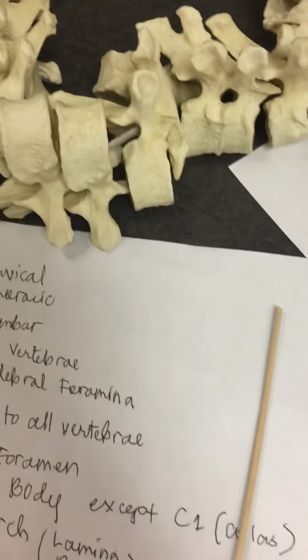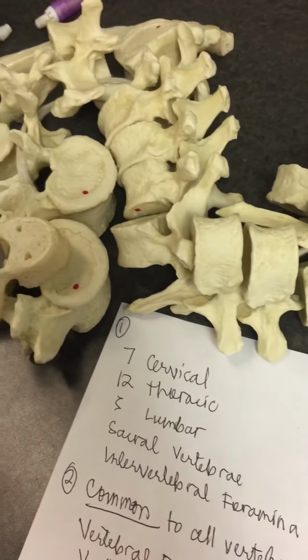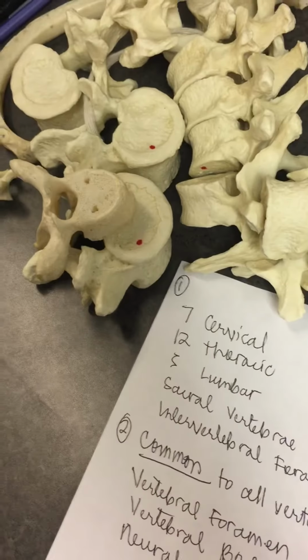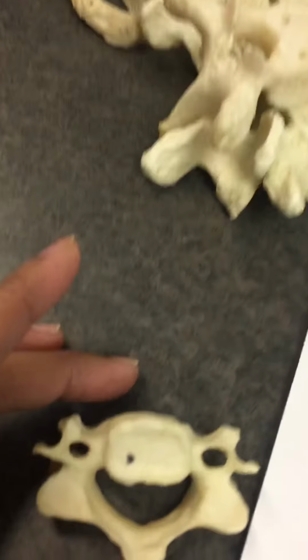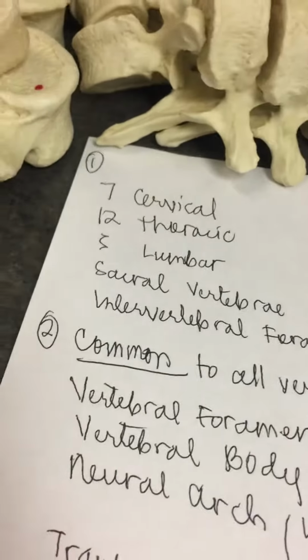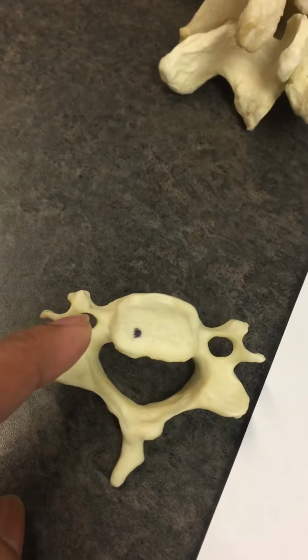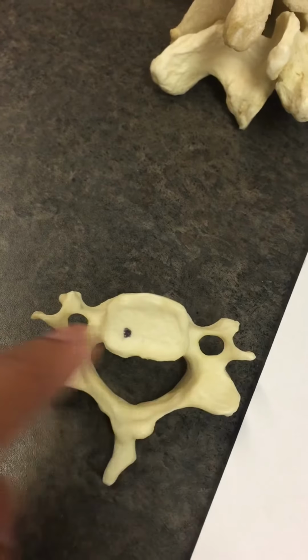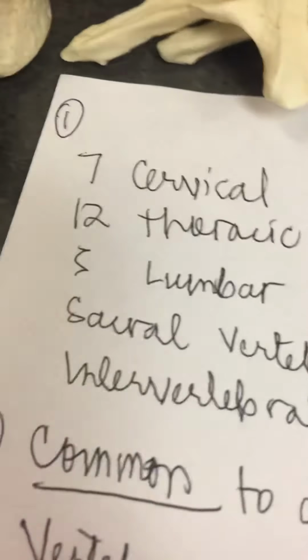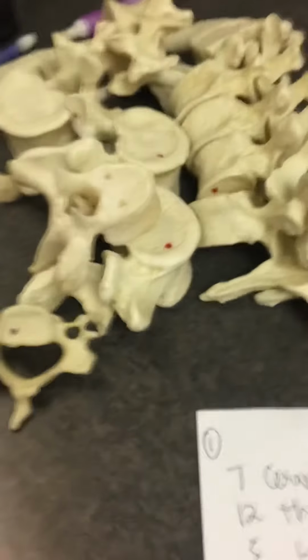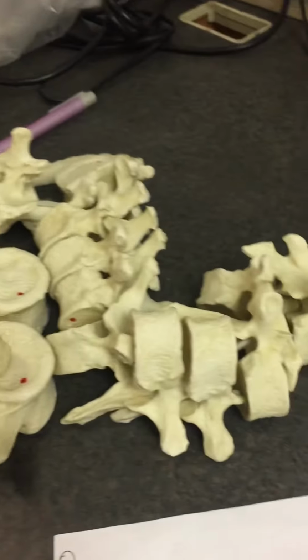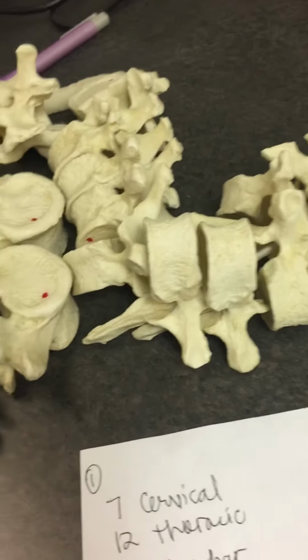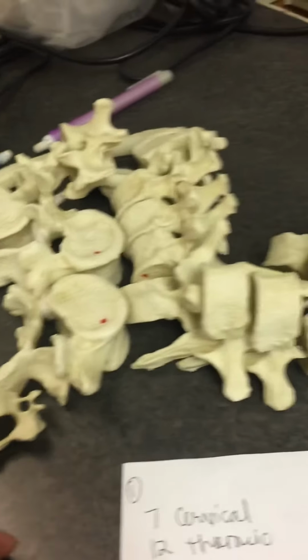Then, like I mentioned earlier, all cervical vertebrae have a transverse foramen. Foramen means hole, and transverse means on this side. So all cervical vertebrae have a hole on the side, the transverse foramen. Then all thoracic vertebrae have costal facets for attachment. That means all thoracic vertebrae have costal attachment for the ribs.